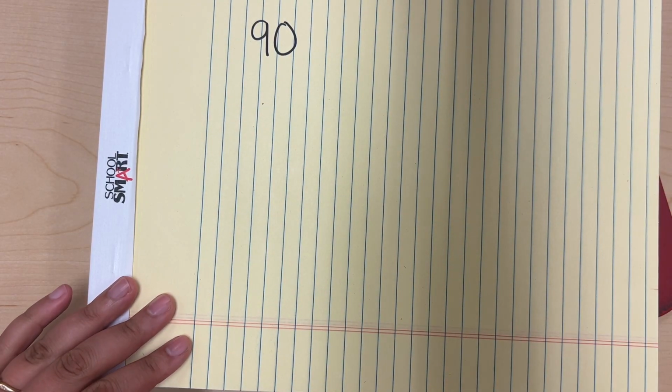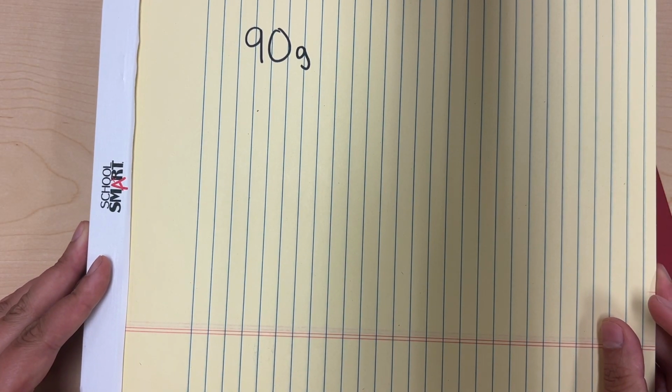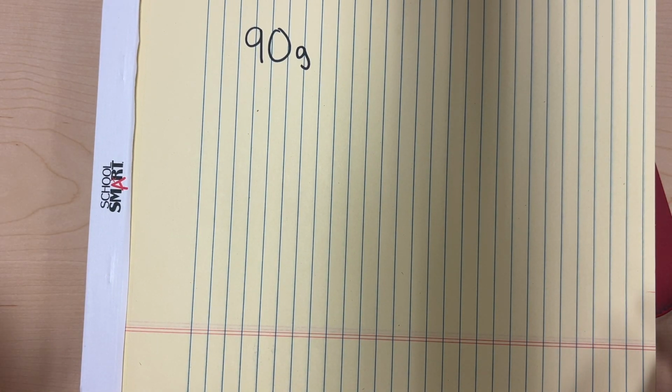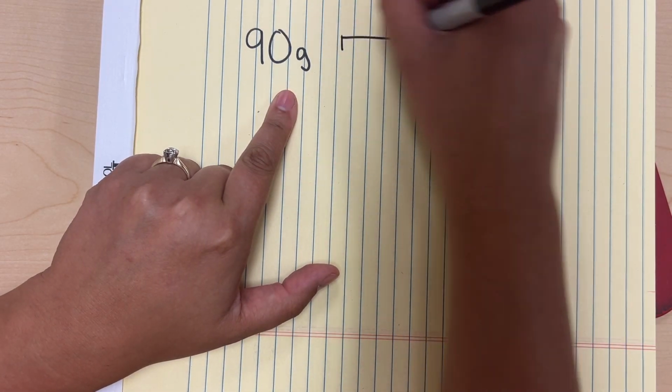If I were to find its weight, I would need to convert 90 grams to kilograms. Now, I know the conversion factor is 1,000, but if you're stuck between, do I divide by 1,000 or multiply by 1,000? Here's what I want you to picture. Grams are very small.